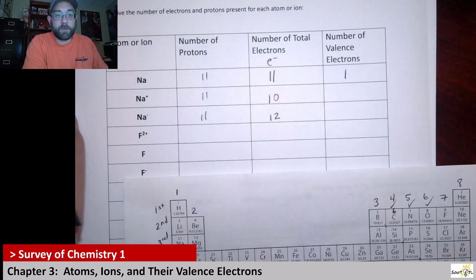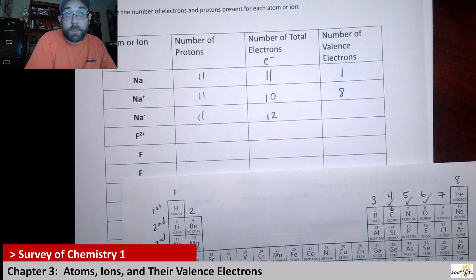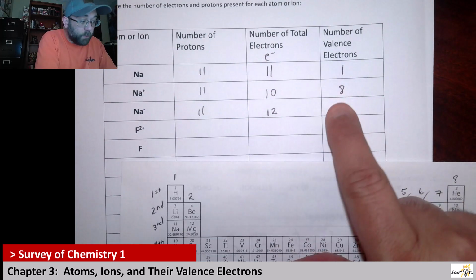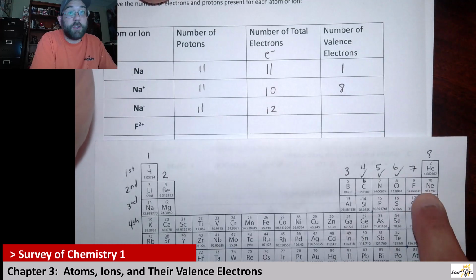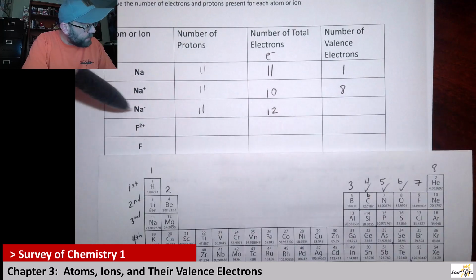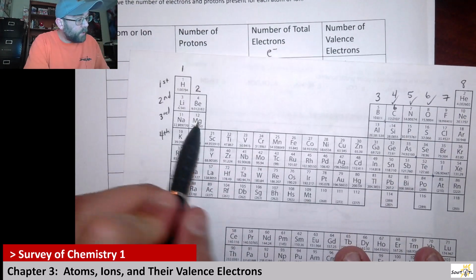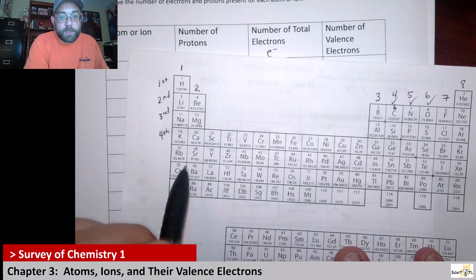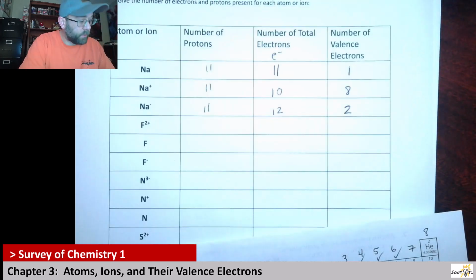So how many valence electrons does it have now? It has 8. That's why sodium loves to lose an electron, because it gets a full valence shell at 8 when it loses it, because it turns into the noble gas, more or less, for its electron configuration. Here we have sodium minus, so that means it gained an electron. It was at 1, so then it jumps over here to having 12 electrons, so it's in the second column. So it has 2 valence electrons.